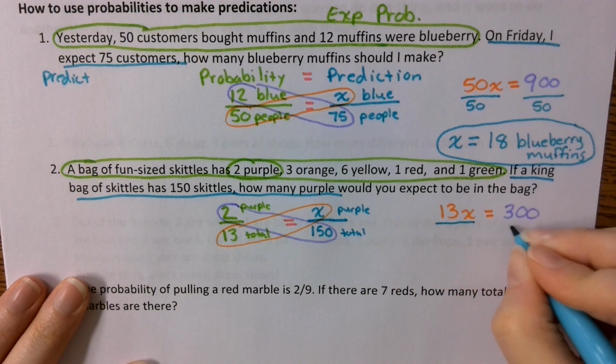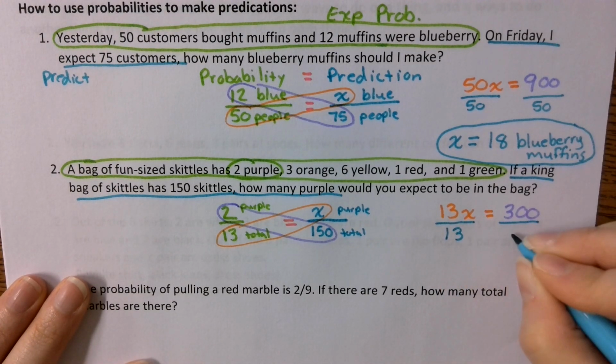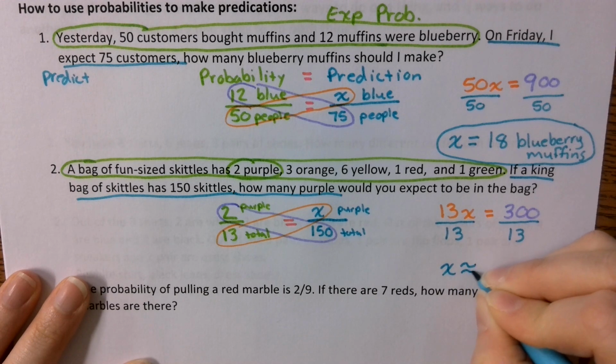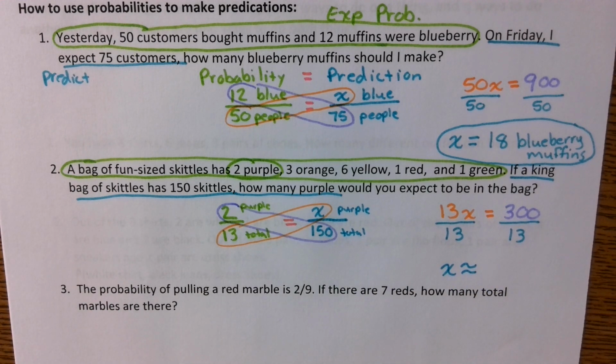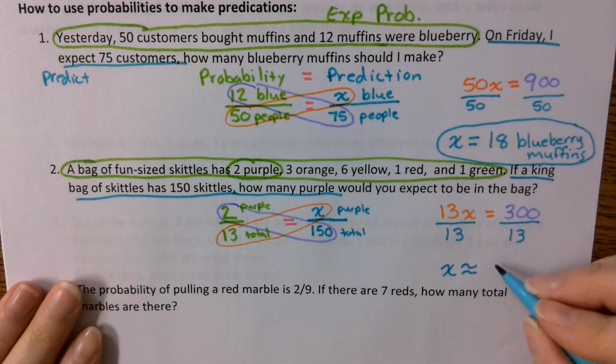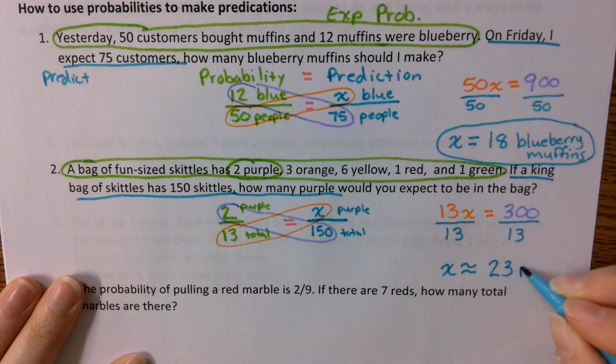Okay, and then we'll divide. Now, 13 is not going to go into 300 perfectly, so we're just going to estimate it. Okay, round it. What would we round it to? 23. So about 23 purple is what we'll expect to see.